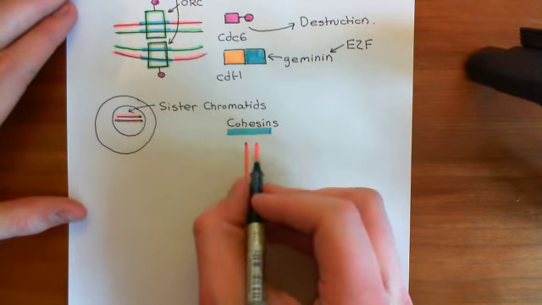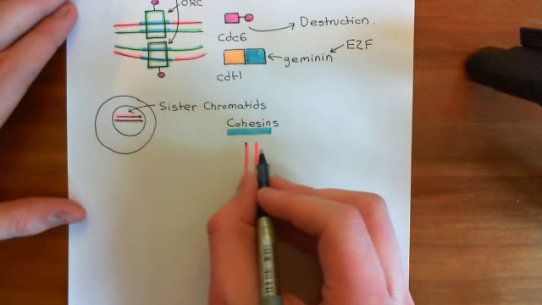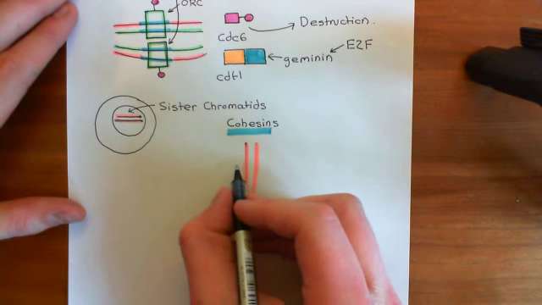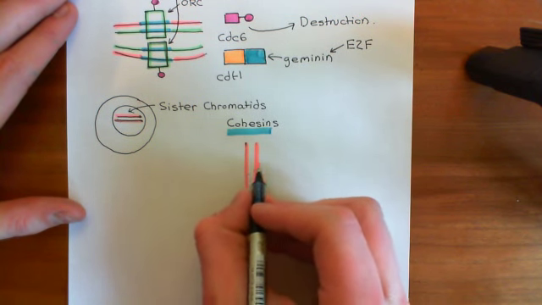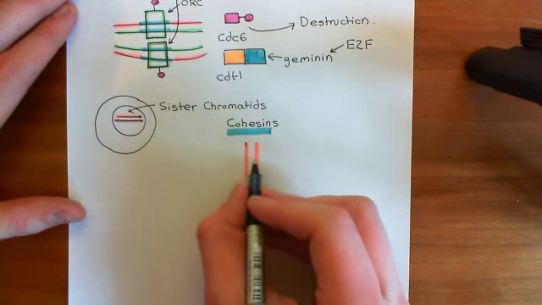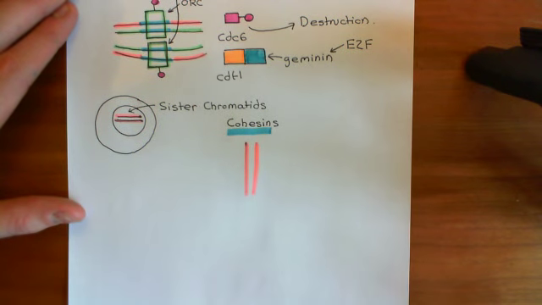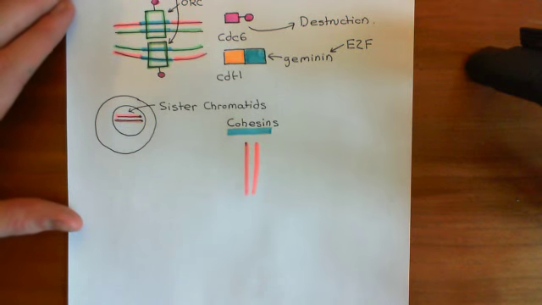Okay, now of course the double-stranded pieces of DNA will be wrapped around histones, but we won't bother drawing all of that. The cohesins are going to wrap around the 2 pieces of DNA and hold them together. So I'd just like to discuss the 4 proteins that are involved in producing a cohesin complex.